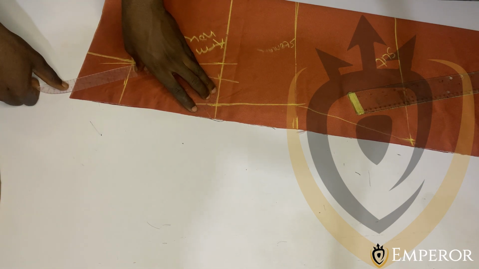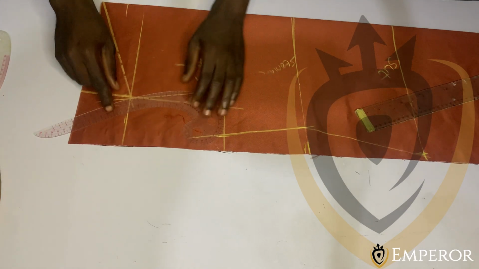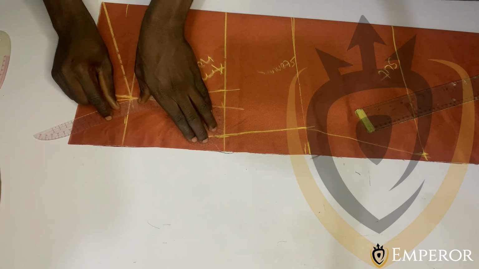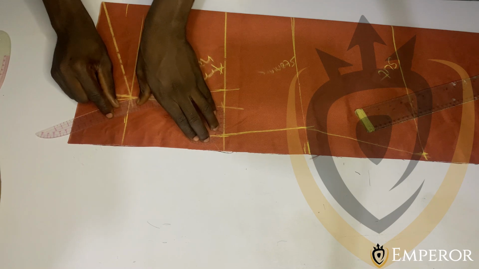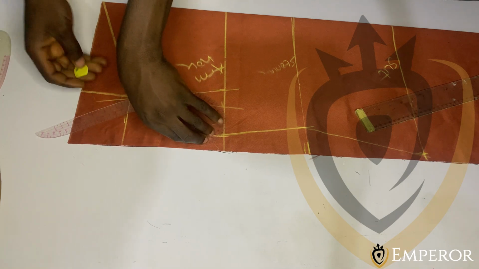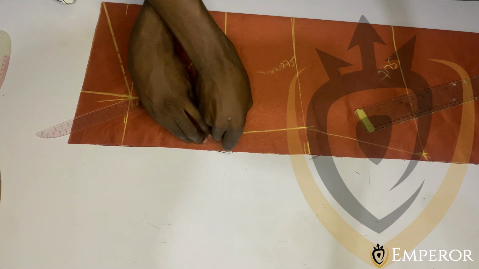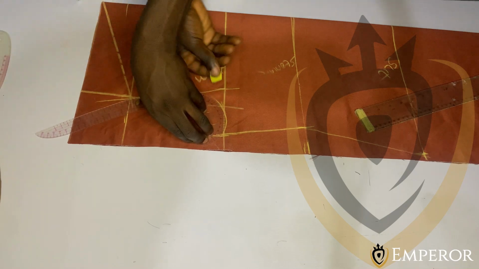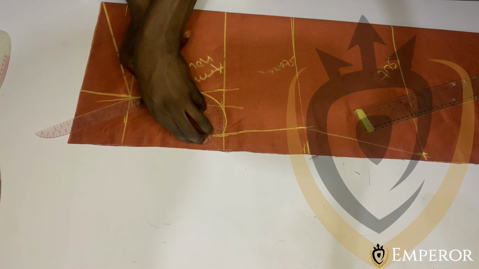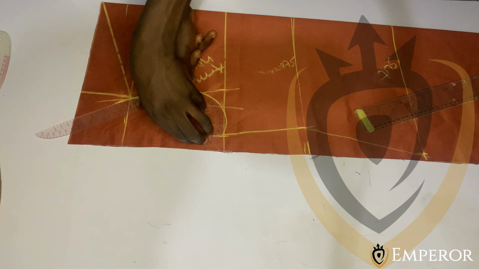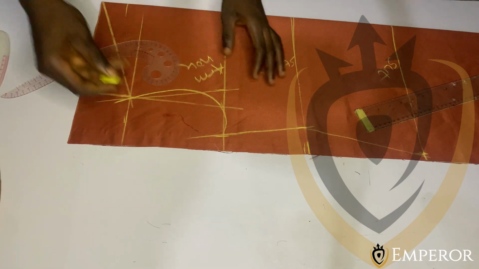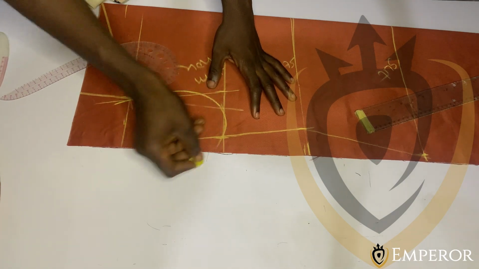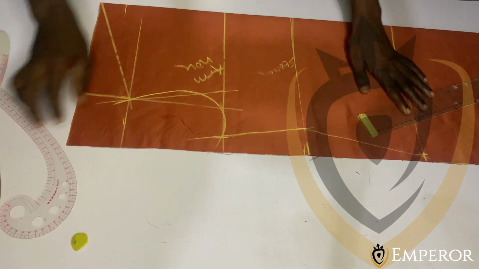Now you can make use of a French curve here if you have one, or you can make use of a freehand sketch. But I have a French curve here, so I can make use of the French curve. You're going to connect your arm line to your shoulder, making use of the French curve. So that's it. We have our front side sketch now.